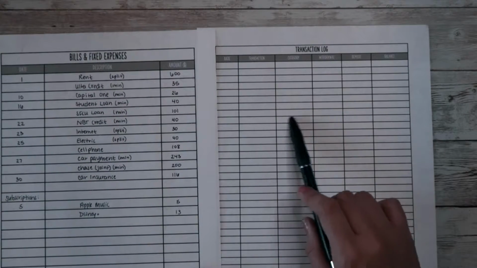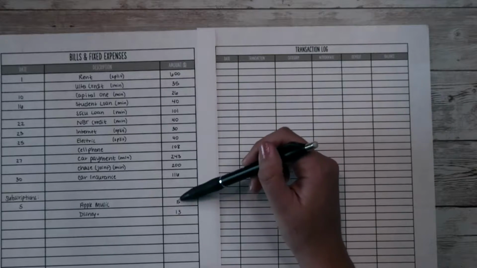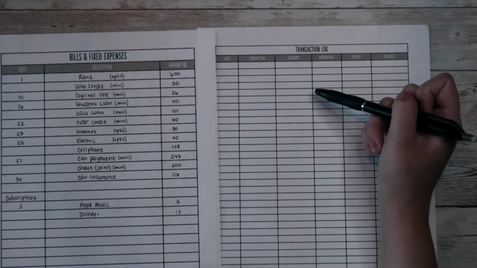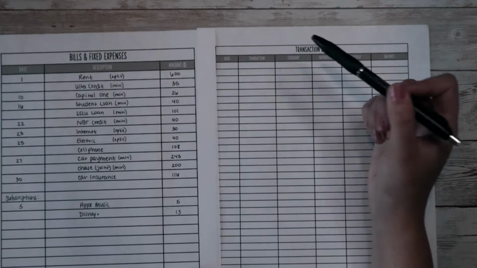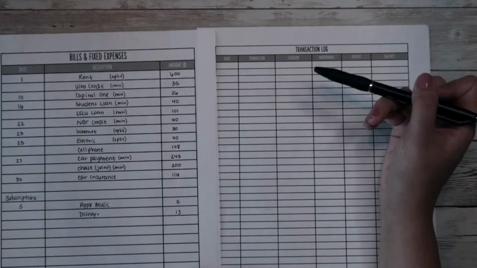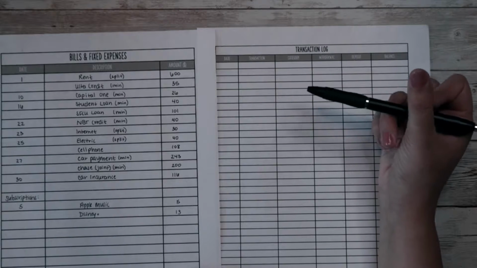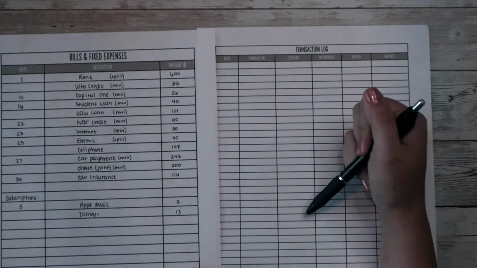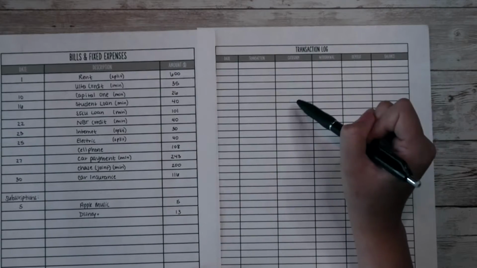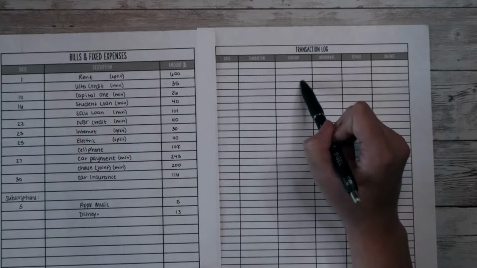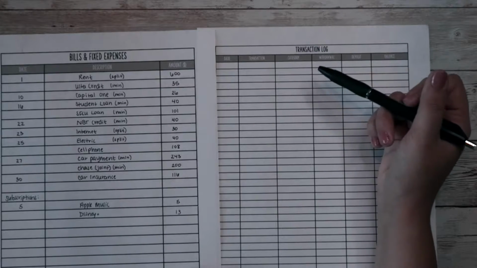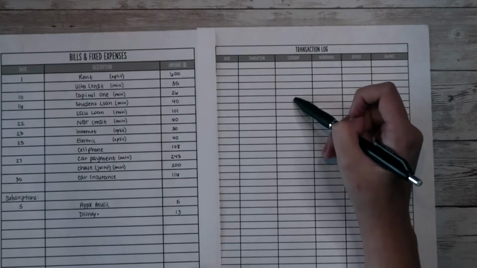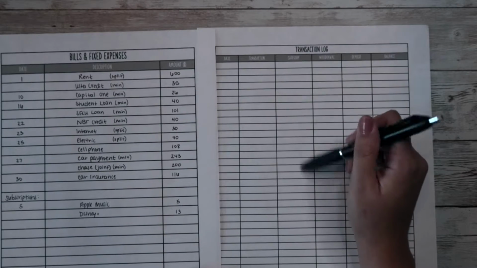When you are doing your transaction log, you will see that these will also be coming out. But keep in mind the variable expenses that aren't fixed, such as your grocery bill, eating out, spending money on beauty or your pets or your kids or your household, whatever it is, will be your variable expenses. Using a transaction log will help you determine how much you're spending on these categories and how much you need to budget for them. That is the next step, figuring out your variable expenses.